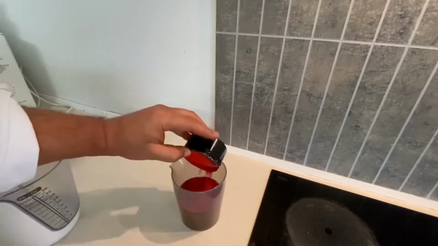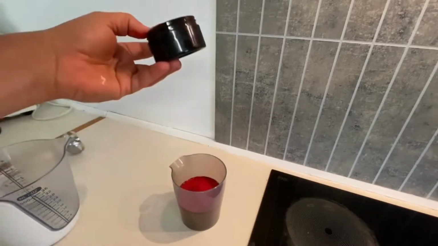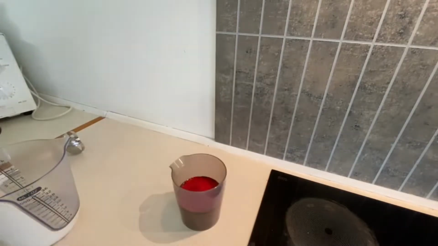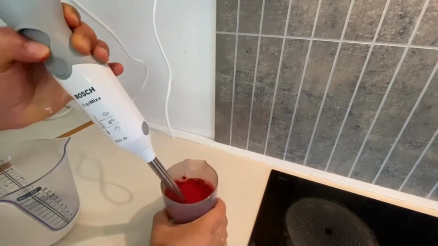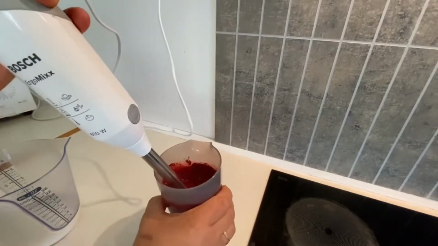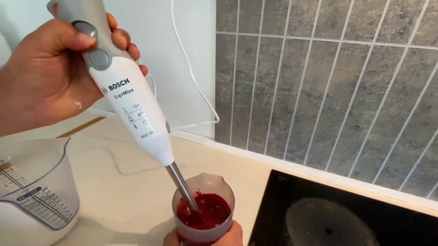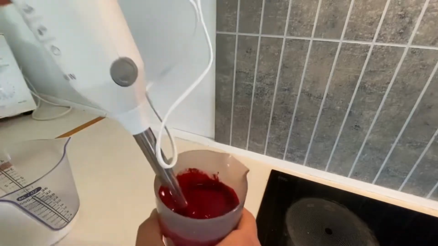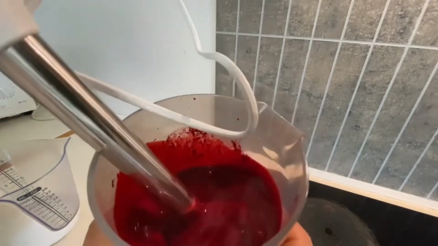And then we use 200 cocoa butter and 20 gram of red color. In this video, you will see the difference between dark red and light red, or blood red and strawberry red. In the beginning, 200 gram melted butter at 48 degrees, 20 gram of red chocolate color. And after 3 minutes, we divide it: 100 gram in one container, 100 gram in another container.